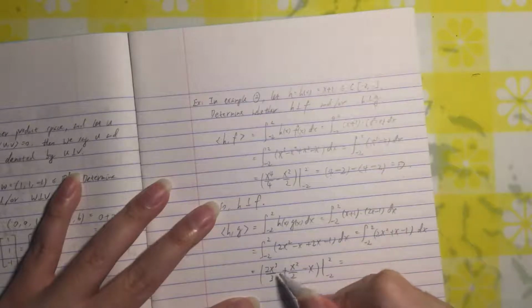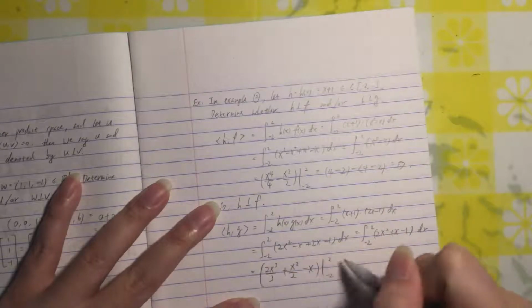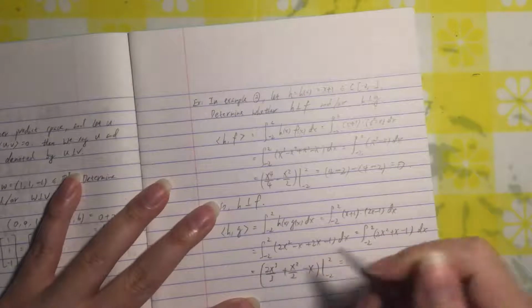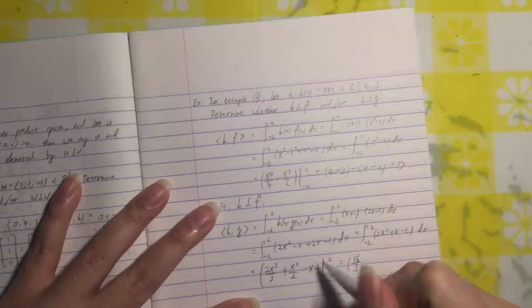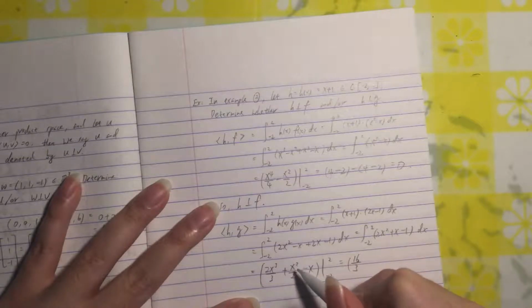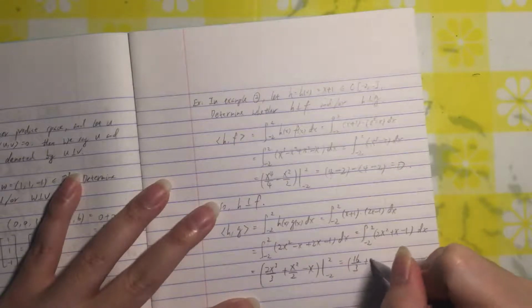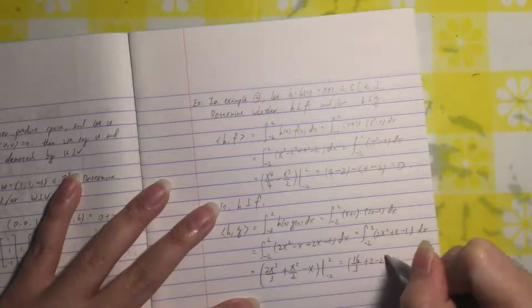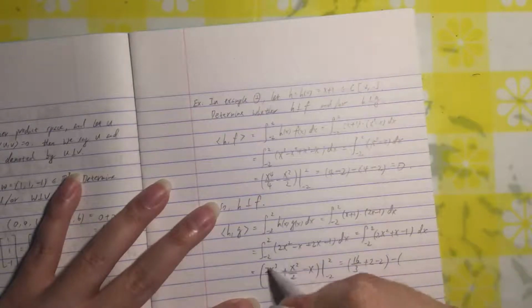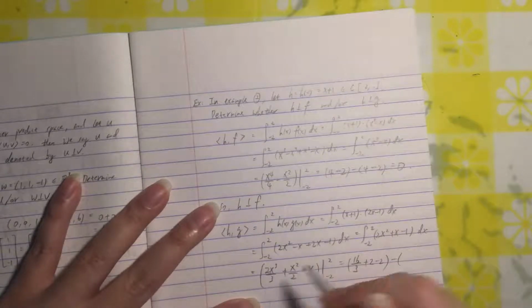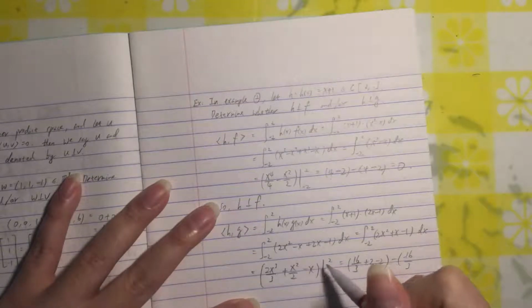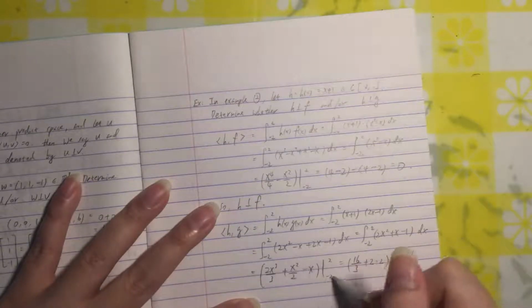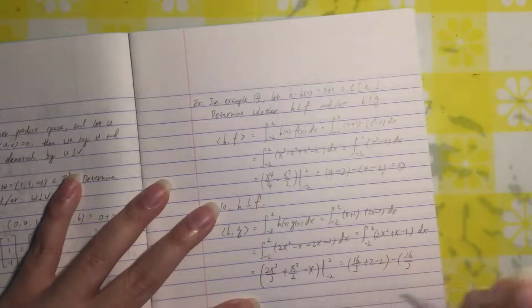If we plug in 2 for x, 2 cubed is 8. 8 times 2 is 16. We get 16 over 3. 2 squared is 4. 4 over 2 is 2. Minus 2. If we plug in negative 2, negative 2 cubed is negative 8. Negative 8 times 2 is negative 16. Negative 2 squared is 4. 4 over 2 is 2.